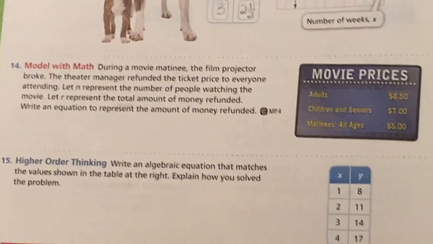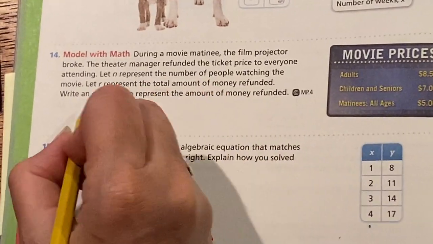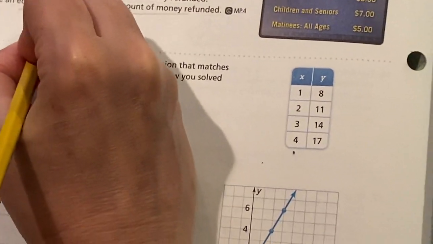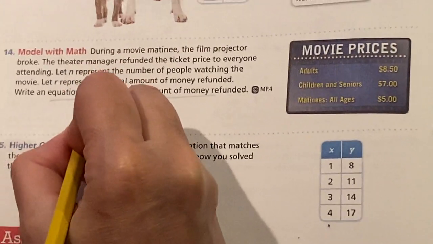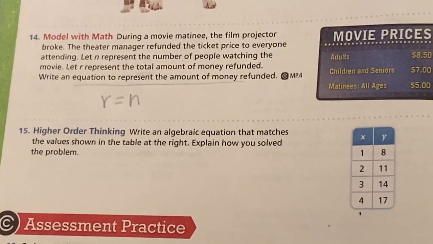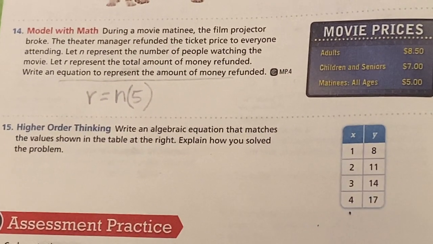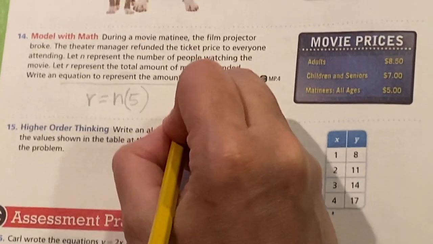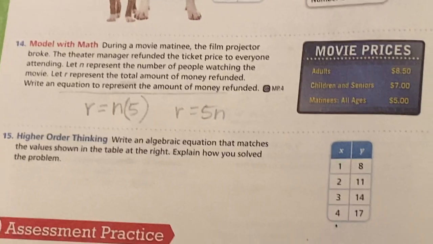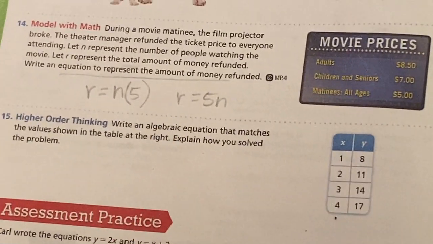So if N is the number of people watching the movie and R is the total amount of money, what should the equation look like? What do you think? The equation is supposed to represent the amount of money refunded. So that's R equals N, the number of people, and $5 is how much each of them gets refunded. R equals 5N. We don't know what the amount is because we don't know how many people were there, but this is the equation.